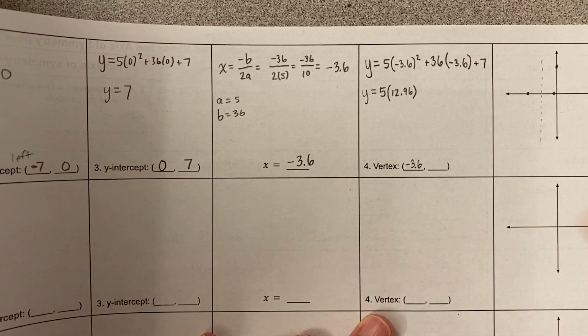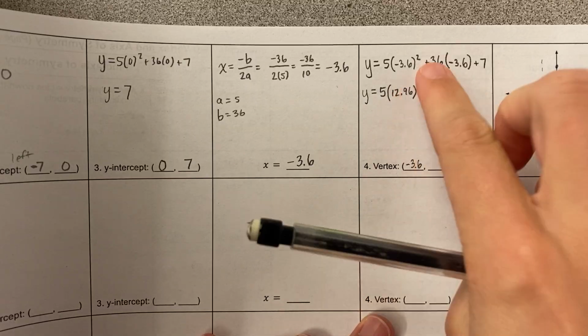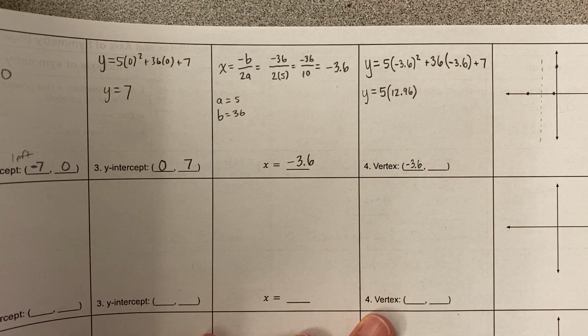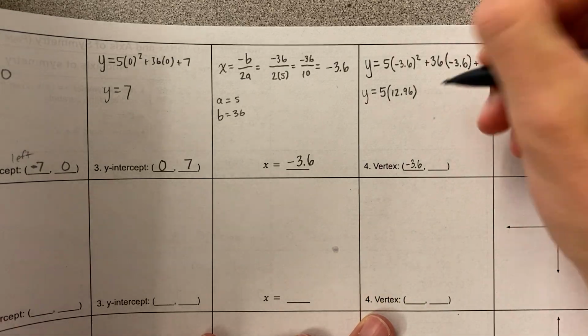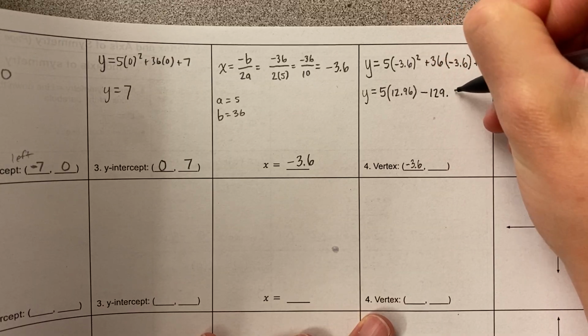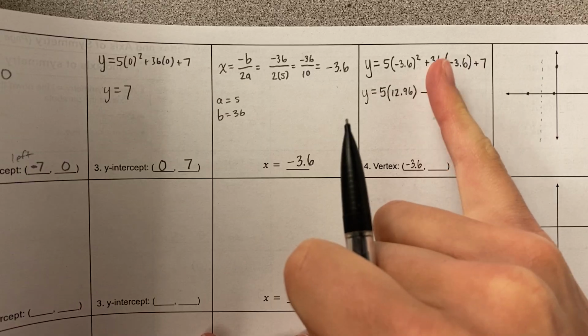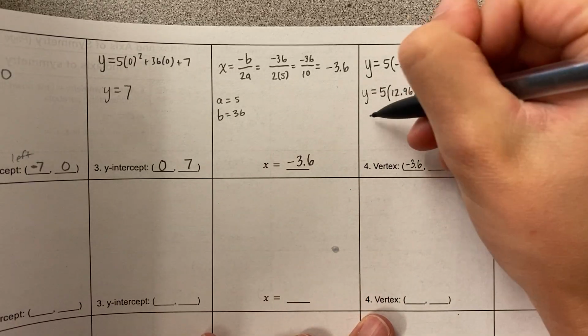Okay. Now, technically I just did exponents on this line, so I could save multiplication for the next line. I'm just too lazy to rewrite all of this. I know that's silly, but I'm just going to go ahead and, this is 129.6. Look, I put in my calculator 36 times negative 3.6, and then I'm going to write plus 7, okay?